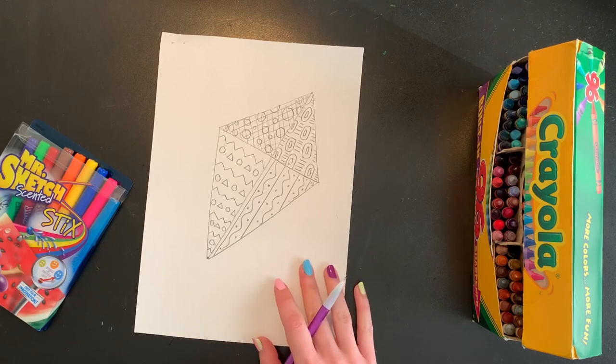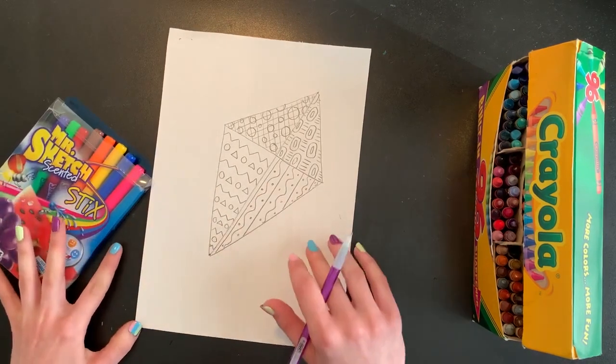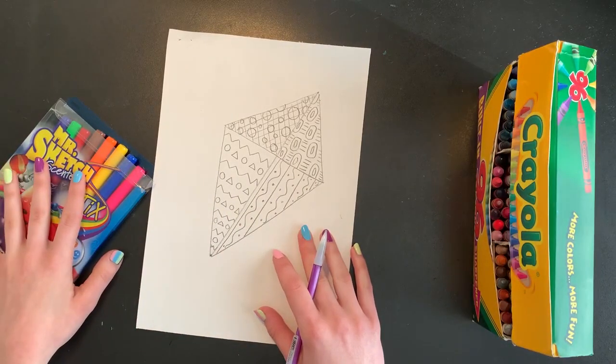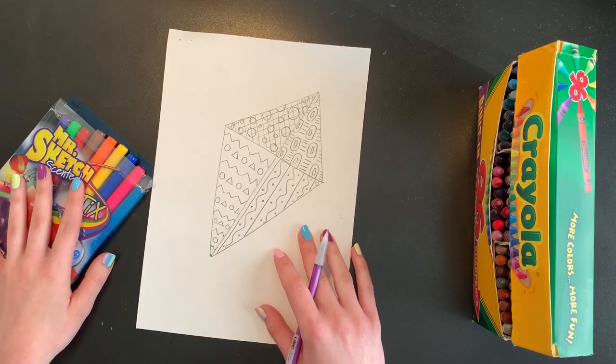And now that I'm done with it, I can grab my markers and start to trace. Now you can decide when you're tracing your picture if you want to trace it with one color or if you want to trace it with all different colors. It's totally up to you.